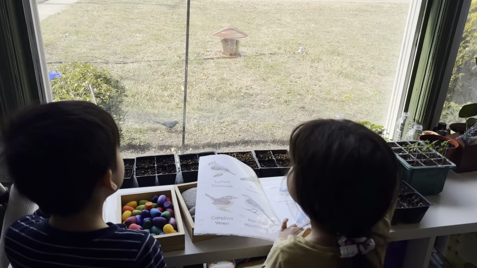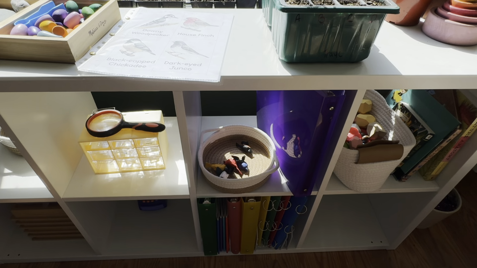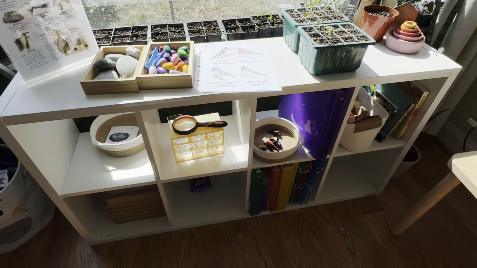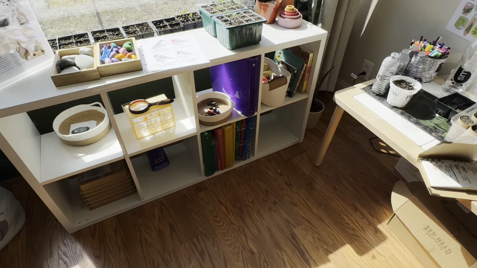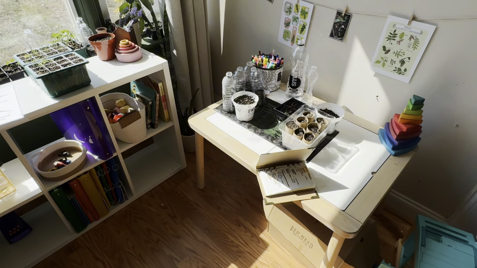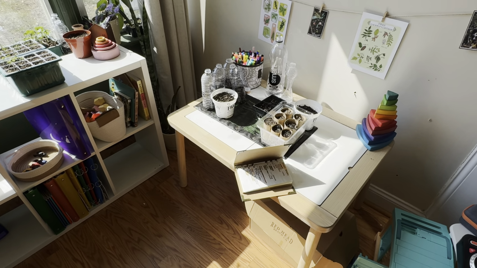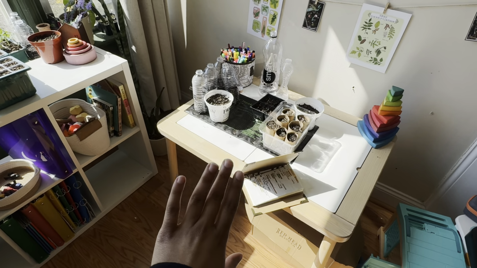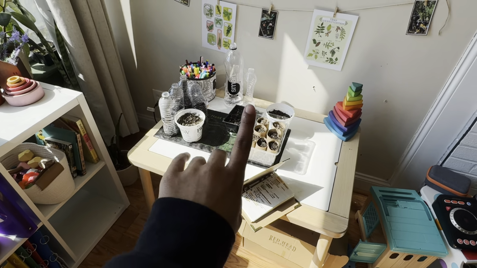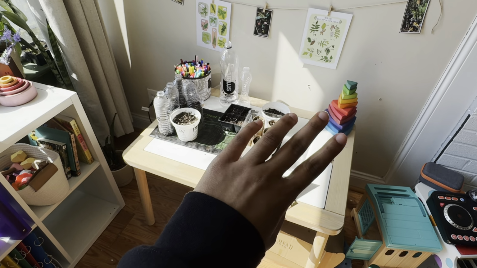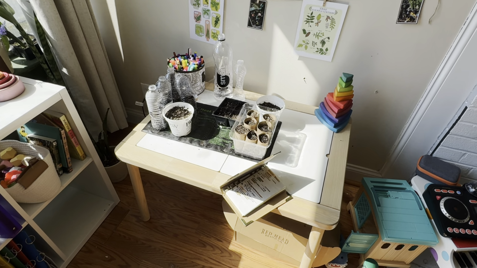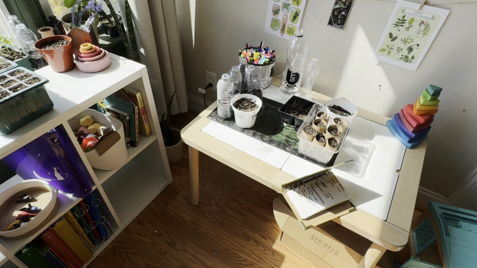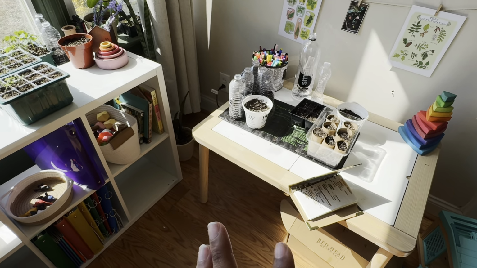The blue jay. This area right here is our science area. So this is what it looks like right in front of our window. And then this table right here. Right now, we're just talking about seeds and planting. So that's why I have a seed setup, again, with pictures and tree identification, leaf identification, and herbs identification. So that's what we're doing right now.